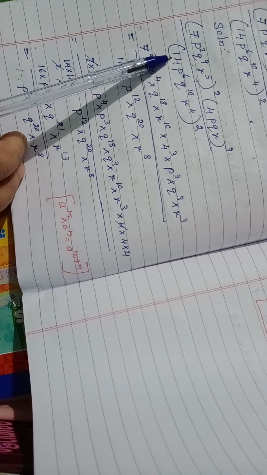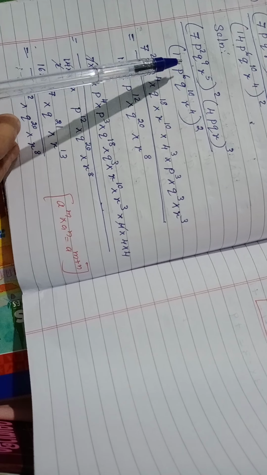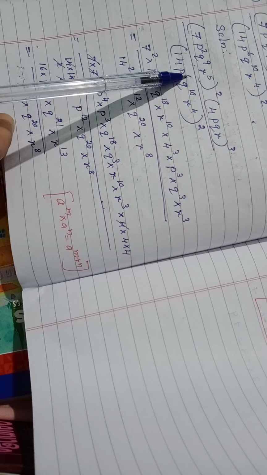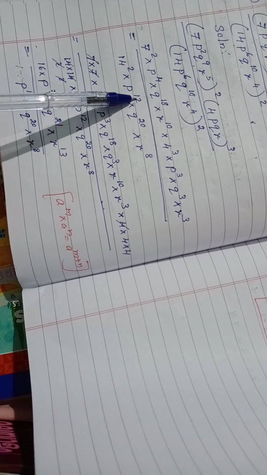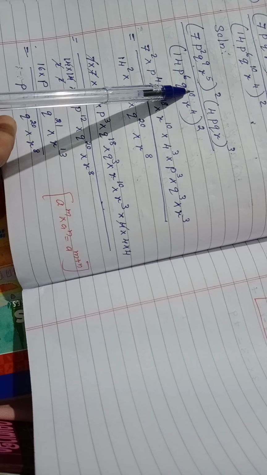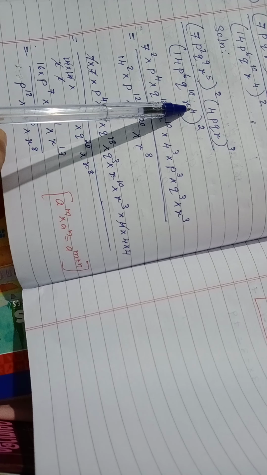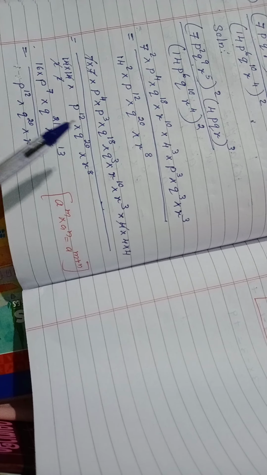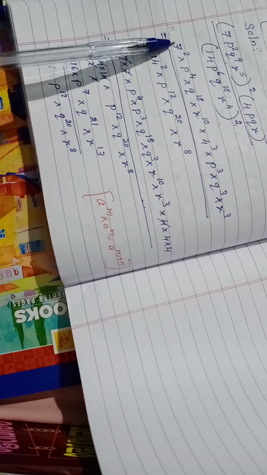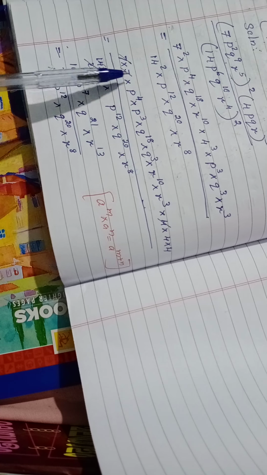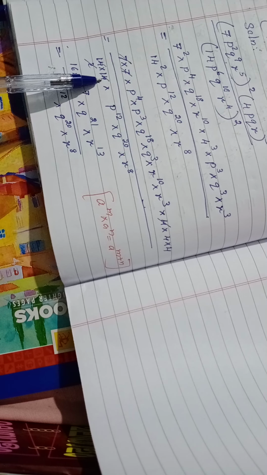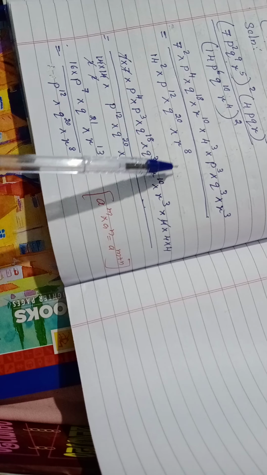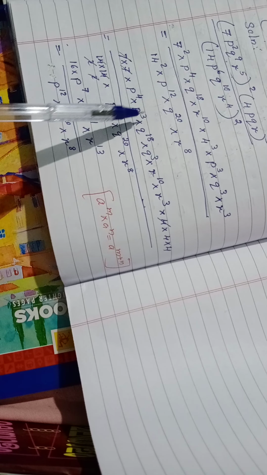The denominator 14, all square. Here 14 square, into p raised to 6 into 2, which is 12, into q raised to 10 into 2, q raised to 20, r raised to 4 into 2, r raised to 8. Then the next step is expanding the numbers, right? 7 square means 7 into 7. Denominator 14 square means 14 into 14. Then the other terms we write like this, p raised to 4.